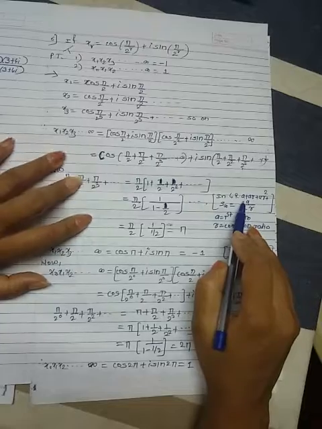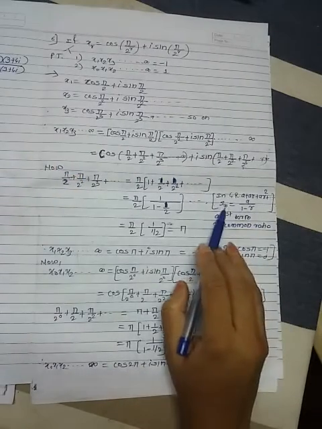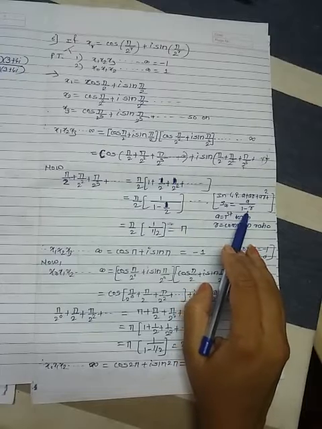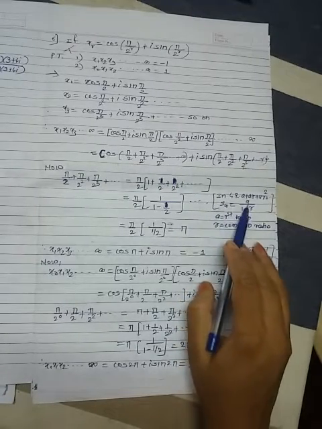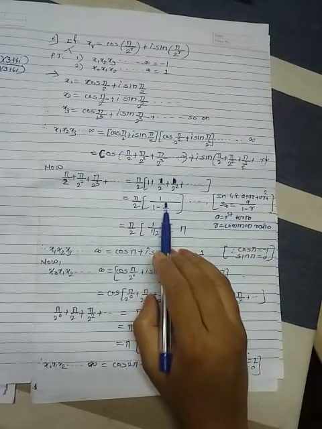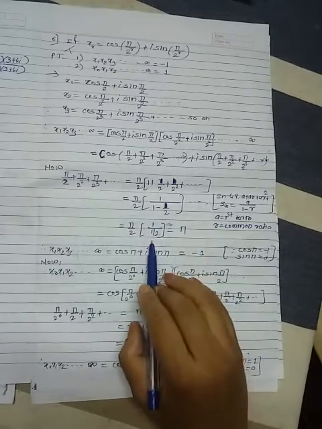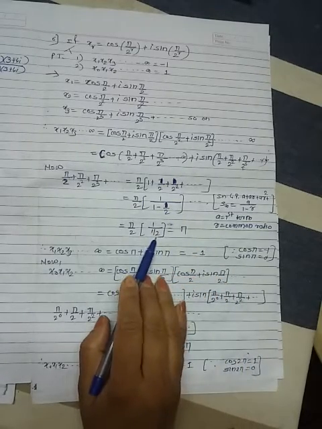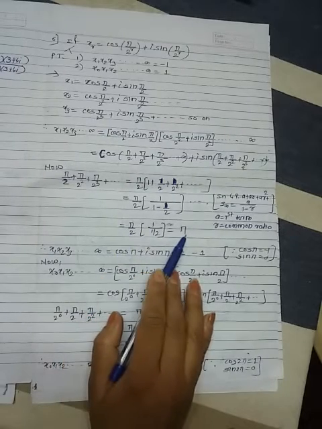In this GP the sum of infinite terms comes by this formula, A upon 1 minus R. Here A is 1, R is half. Therefore answer for this term is 1 upon 1 minus half. 1 minus half is half, and this 2 comes to the numerator, cancels with this 2, answer is only pi.